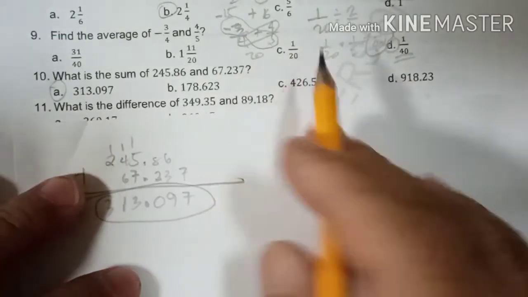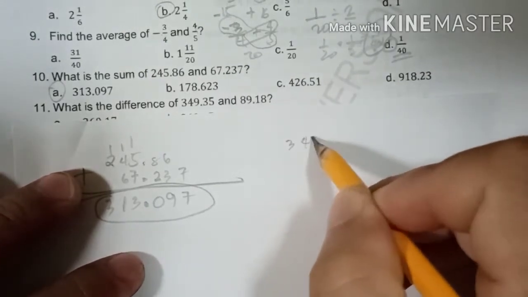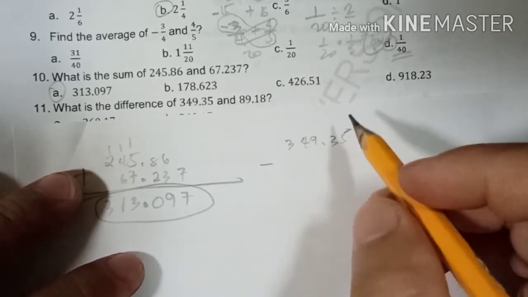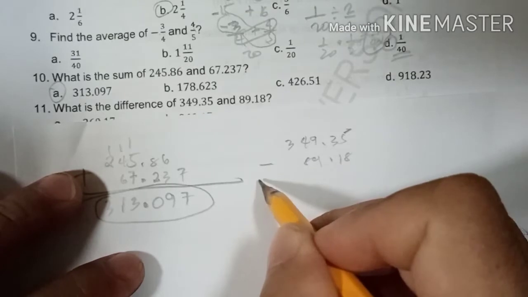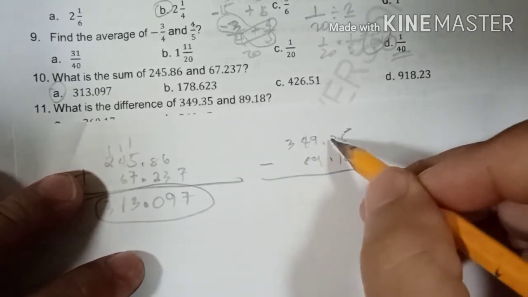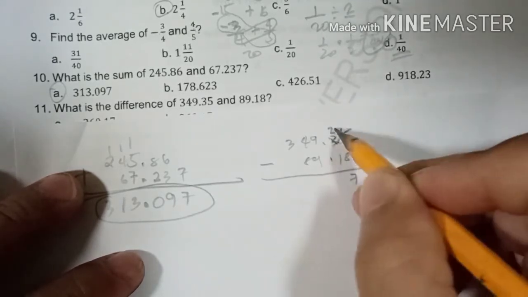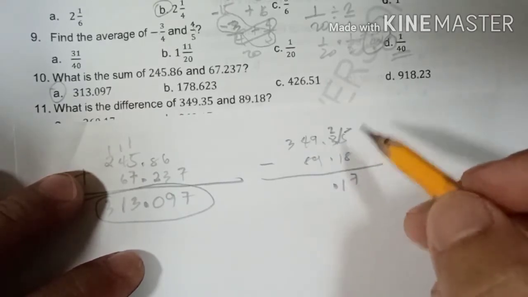So we have here 349 and 35 hundredths minus 89 and 18 hundredths. Okay, 5 minus 8 cannot be. Borrow 1 from 3. 3 becomes 2. And this is 15. 7. 2 minus 1, that's 1. Align the decimal. The secret is align decimal and the place value.